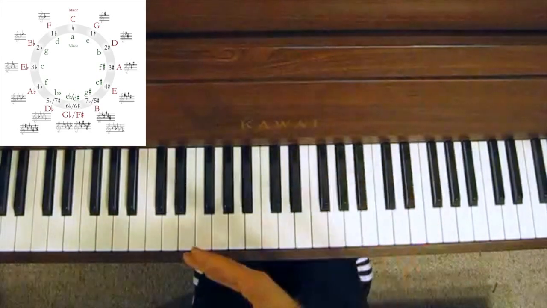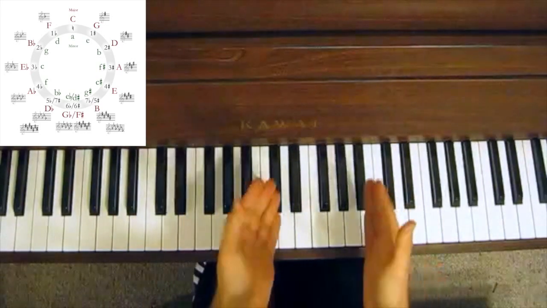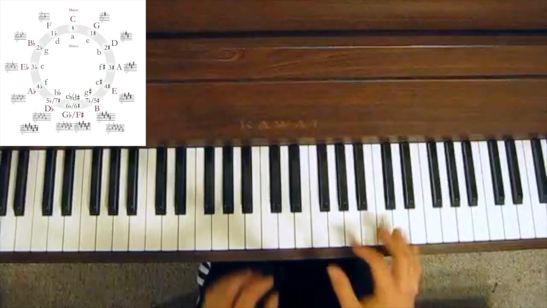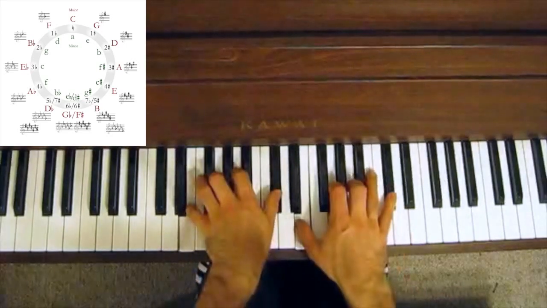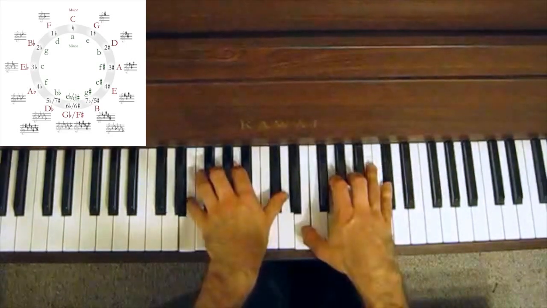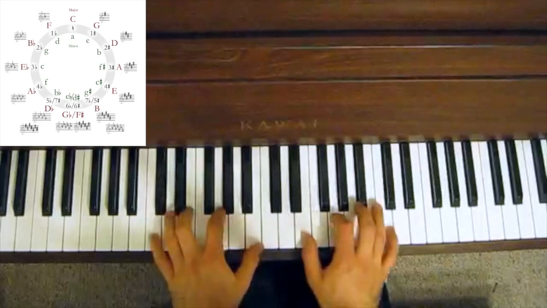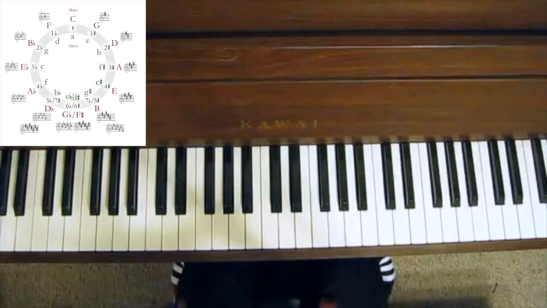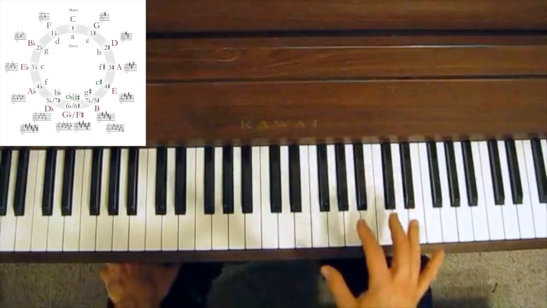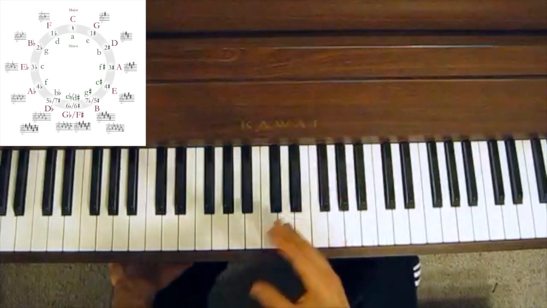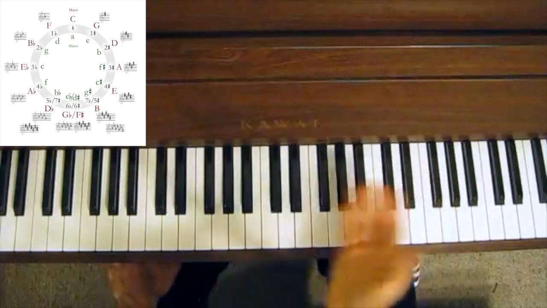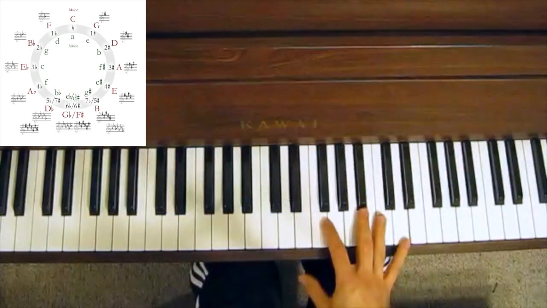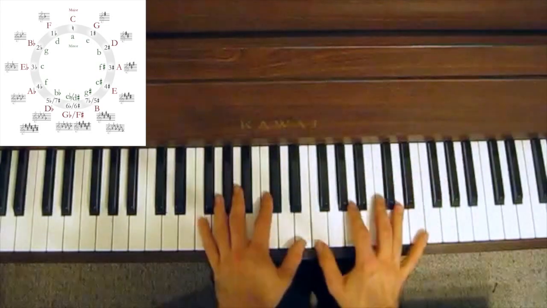So you can play that cycle of fifths idea either all within the same key, or even changing keys, like that time going from the D major, which has the C sharp, to the C major. So I refer to this cycle of fifths idea a lot in future videos and in other videos that I've done. So make sure you understand more or less what I've tried to explain here.